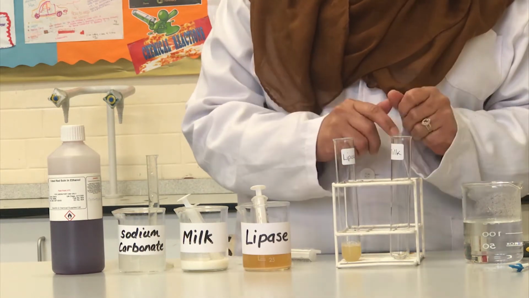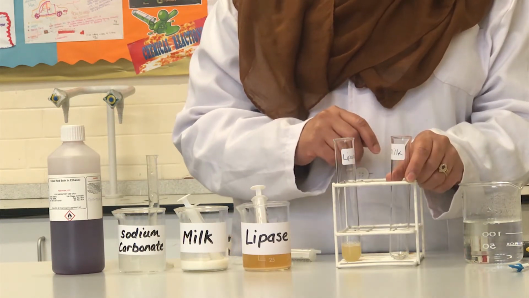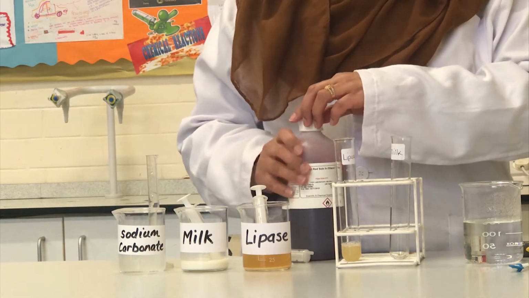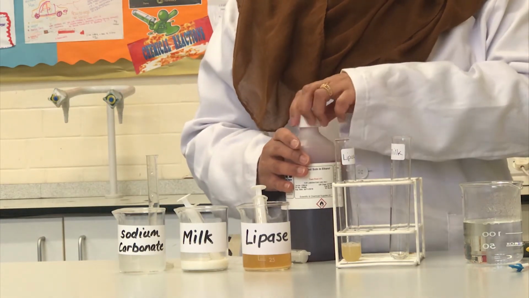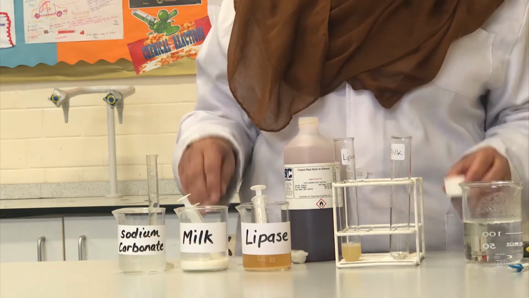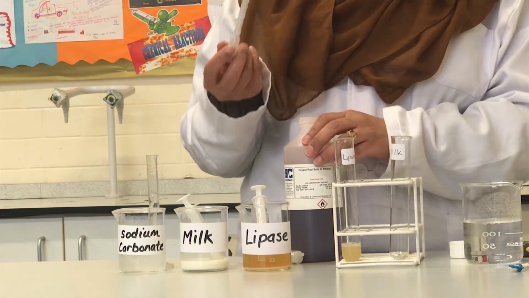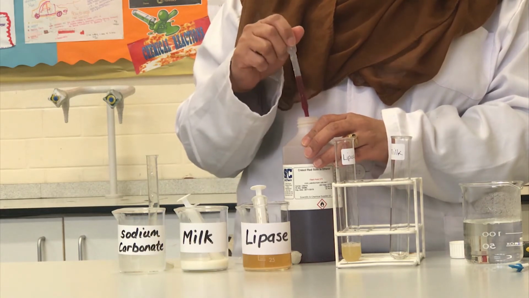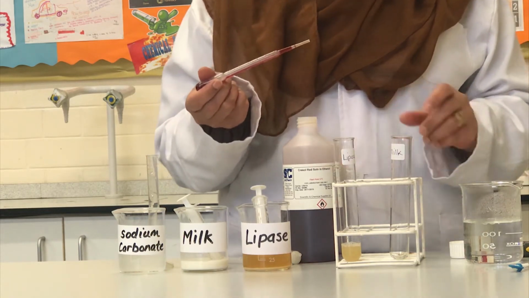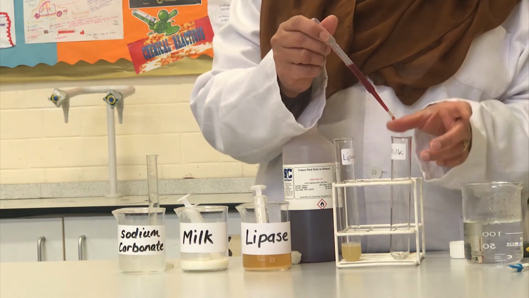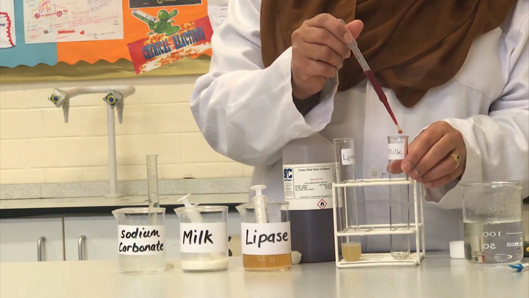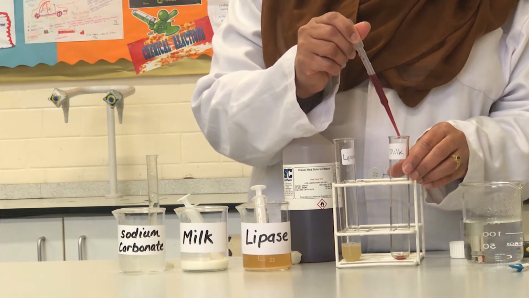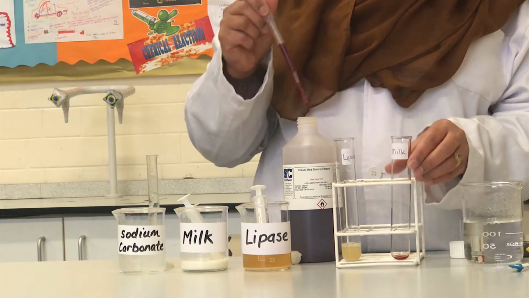Now, the second test tube, which I have labelled milk, in that first goes some cresol red indicator, and we need about 5 drops. I shall measure the cresol red using a dropper pipette because we have to be exact with the amount we use. 1, 2, 3, 4, 5.